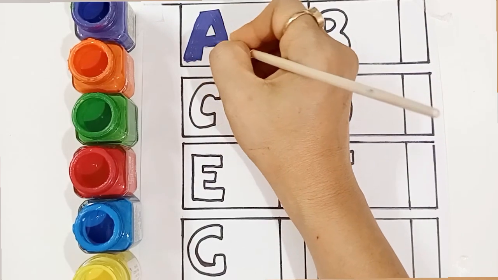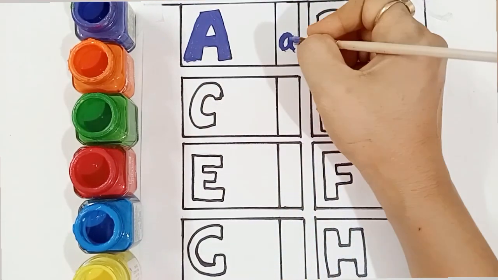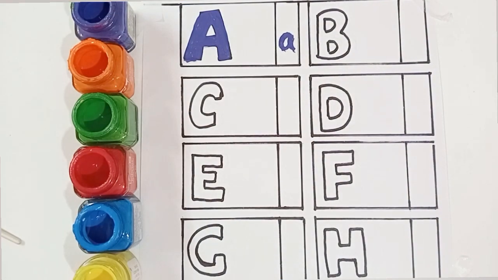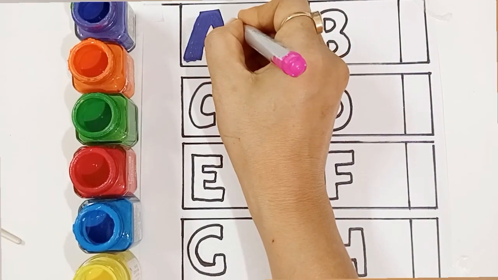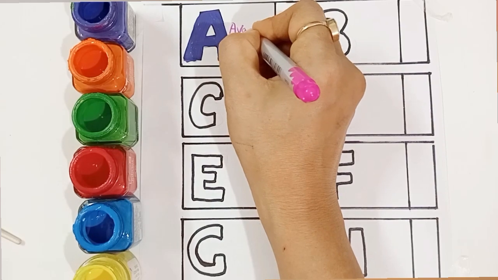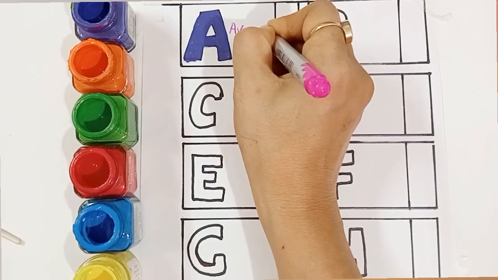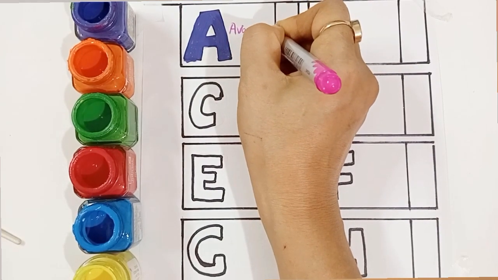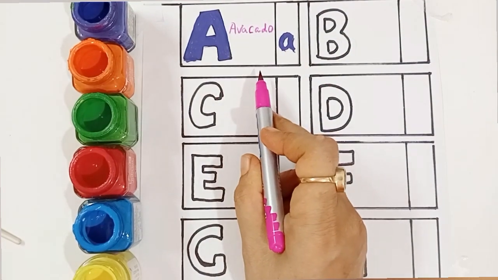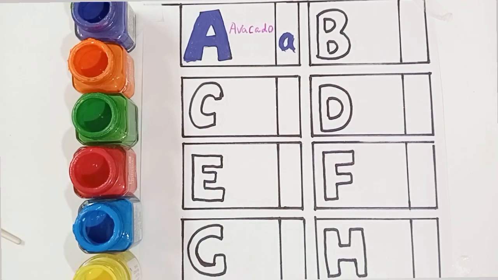A. Small letter A. Pink color. A for avocado. A V O C A D O. Avocado. A for avocado. Pink color.